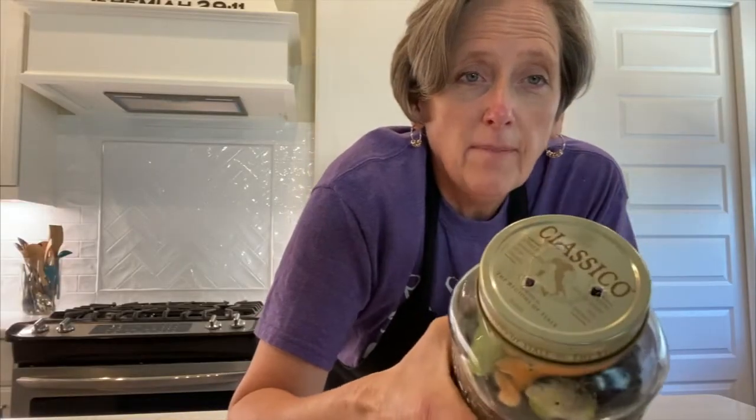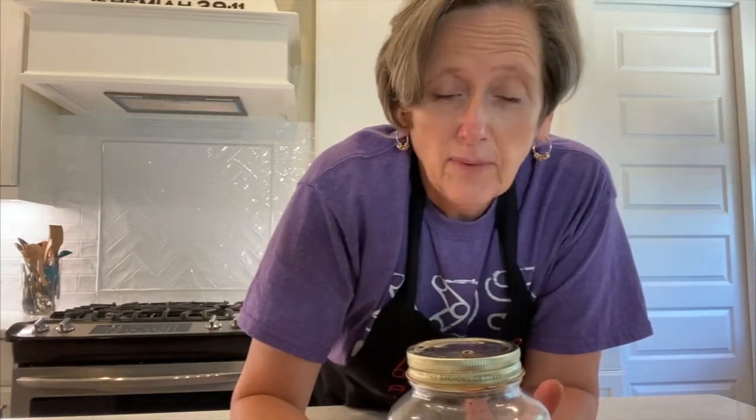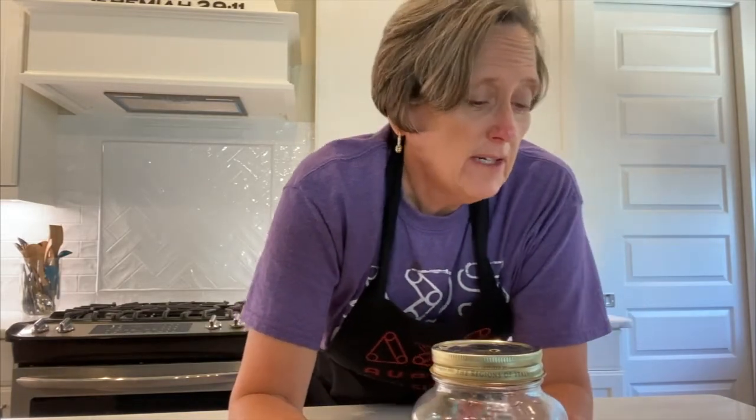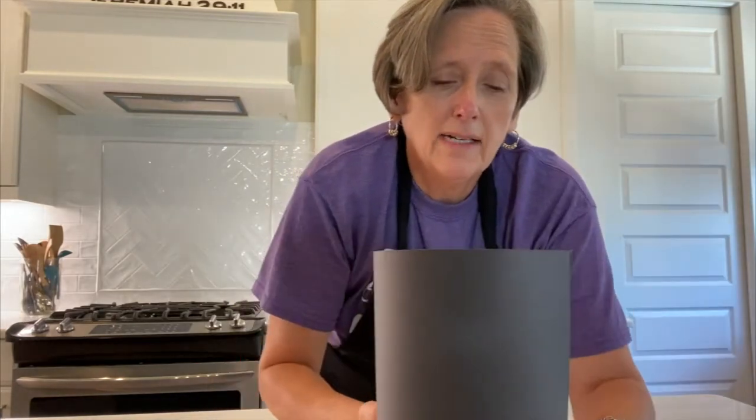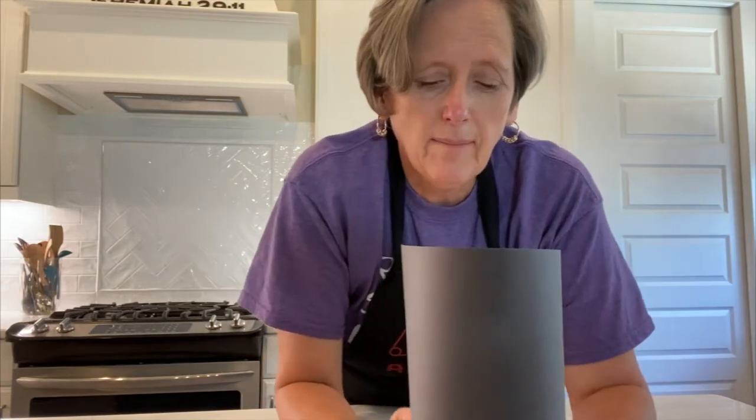Okay, friends, I've got the holes poked in the top of my jar so our worms can get air to breathe. And now what I'm gonna do is I'm gonna take this paper and I'm gonna wrap it around my jar. And I'm doing that because I want it to be really, really dark for those little worms.